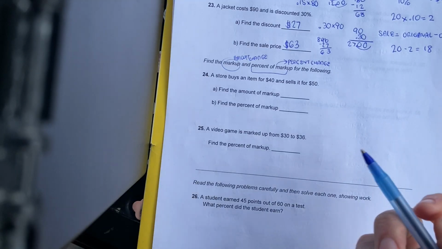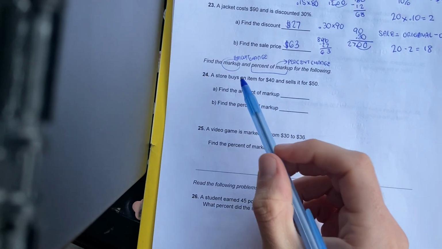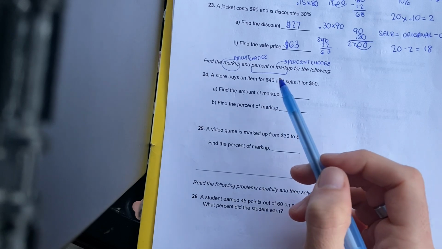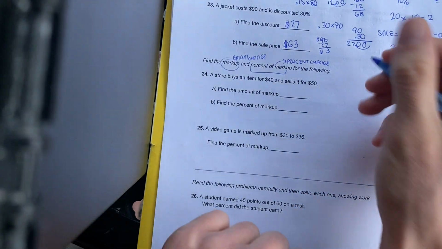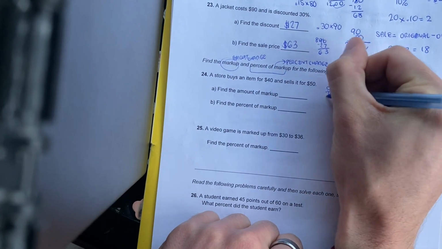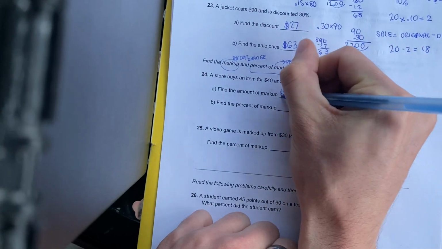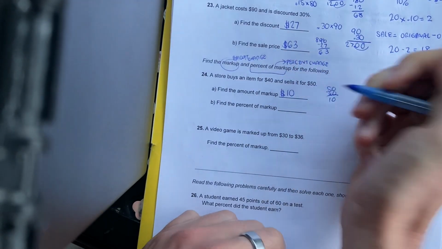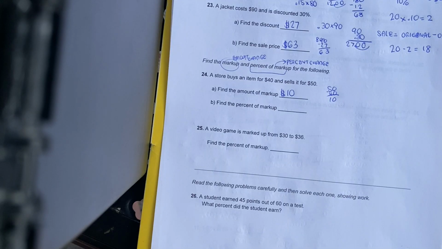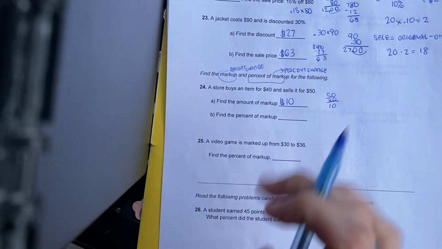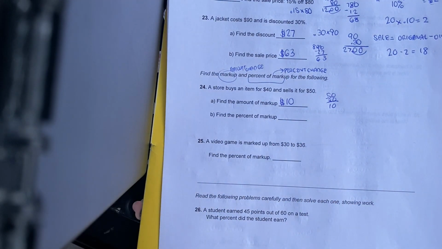Don't you worry. So amount of markup, if it's the same as amount of change, we just figure out what's the difference between this and this. 50 minus 40 is 10. So we marked it up $10. We increased it. Markup is the same as increase, so we increased it. So it's taking what we just did on this side and just putting some different words, so don't be confused. It's all right. You can do it. That's the first thing.